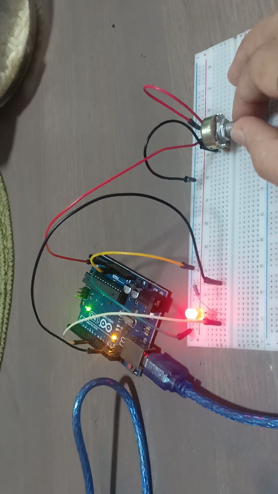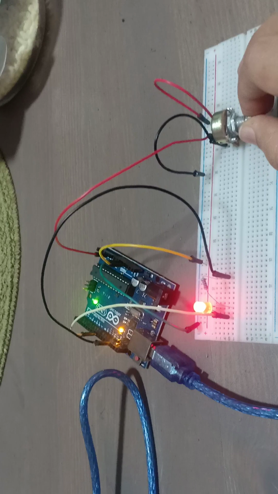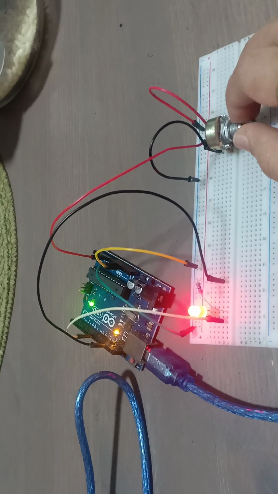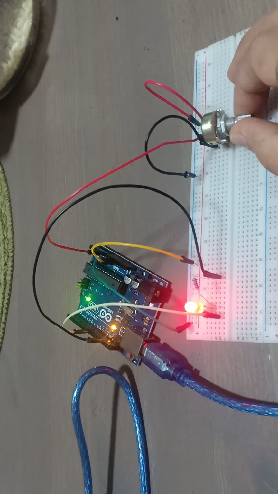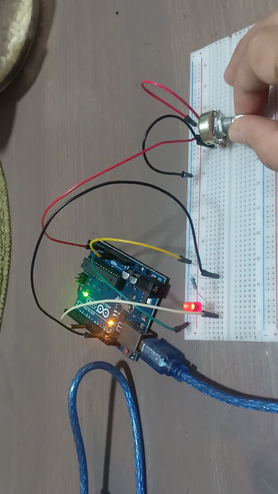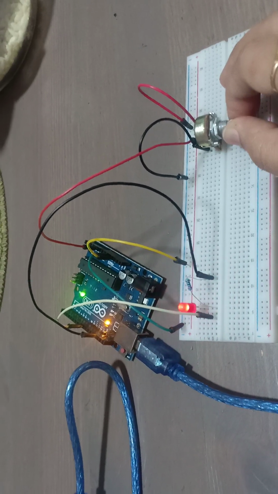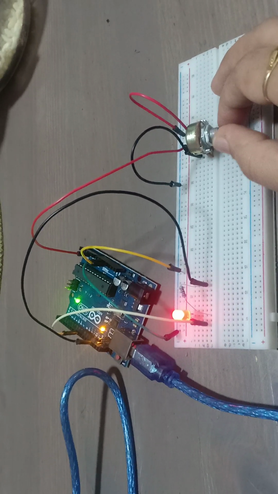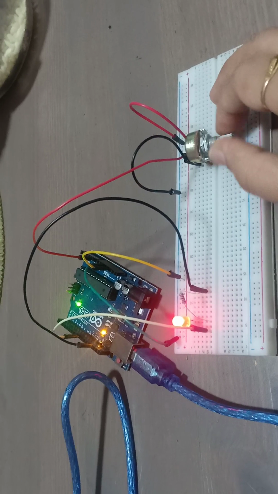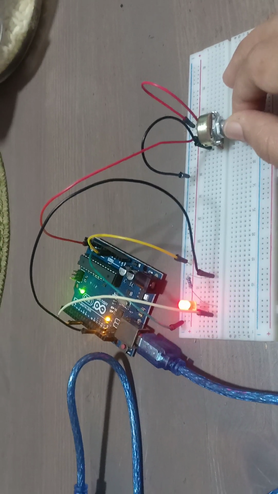So basically the resistance value gets changed, and accordingly the potential gets established there, and as per the voltage range we get the brightness. So we can control the brightness of this LED using this potentiometer. And as in the code, the main thing is that the pot value is getting divided by 4, and accordingly the LED can be controlled.